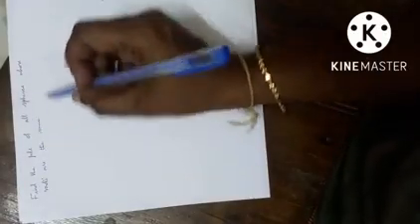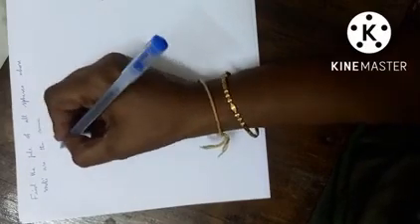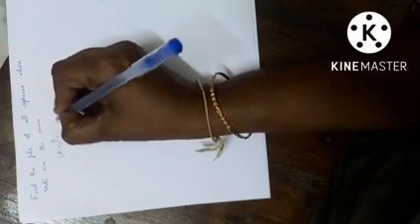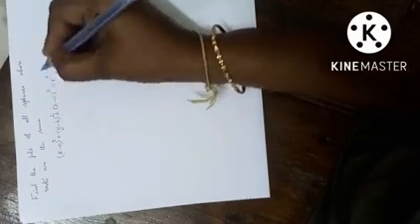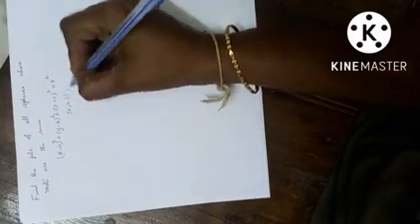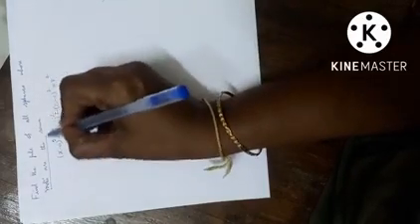Find the PDE of all spheres whose radii are the same. So we know the general equation of a sphere: x minus a whole square plus y minus b whole square plus z minus c whole square equal to r square, where (a, b, c) is the center and r is the radius. It is given that the radii are the same.